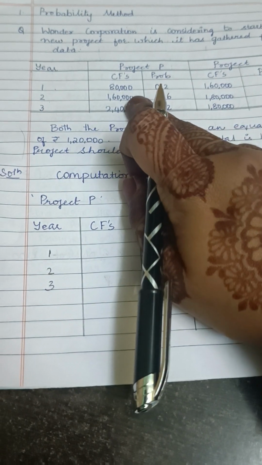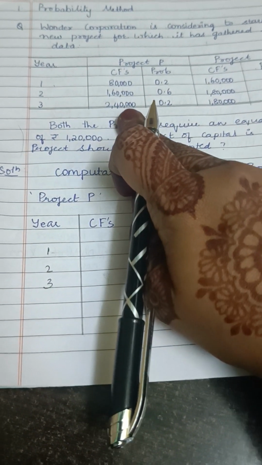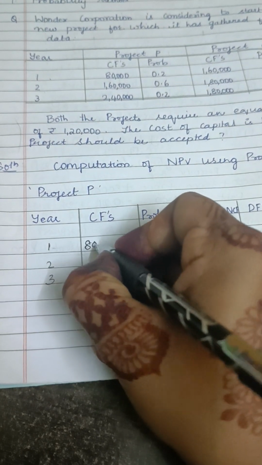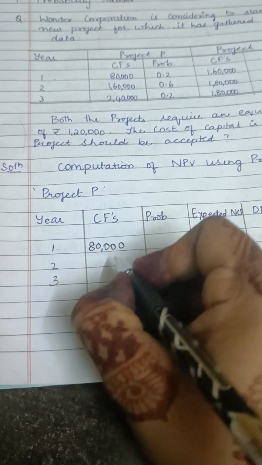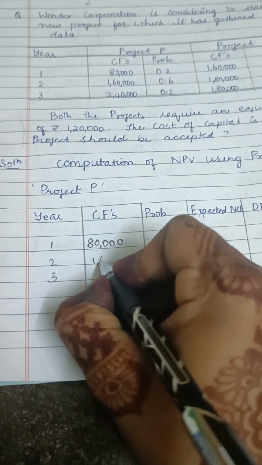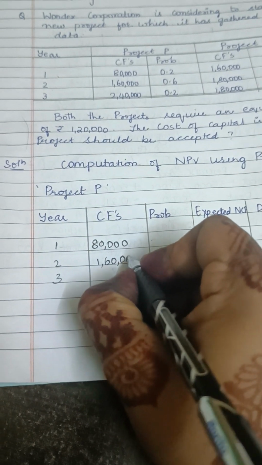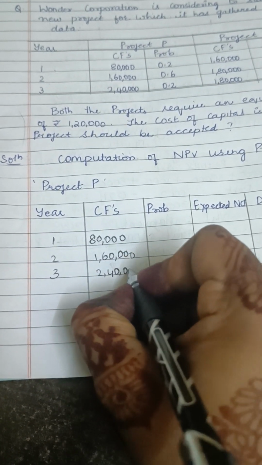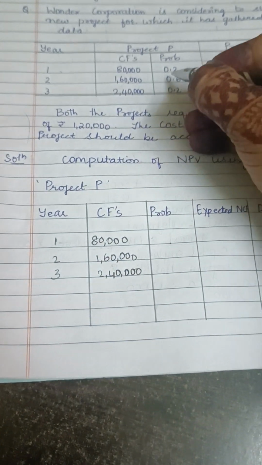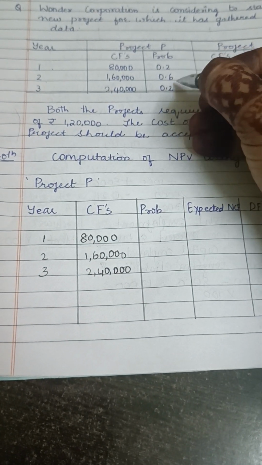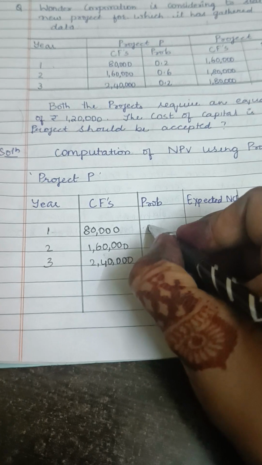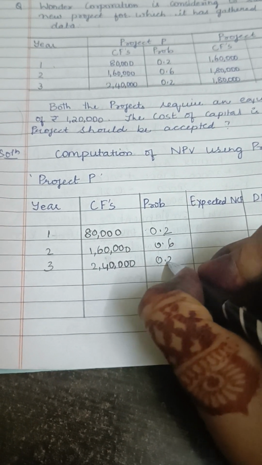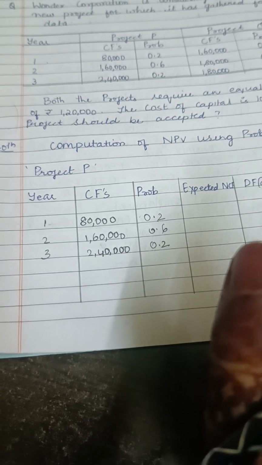Project P cash flows they have given are 80,000, 1,60,000 and 2,40,000. So let us write the cash flow of project P in the respective column: 80,000, 1,60,000, 2,40,000. Next comes probability. Probability for project P is given separately: 0.2, 0.6, 0.2. So we have taken the probability.